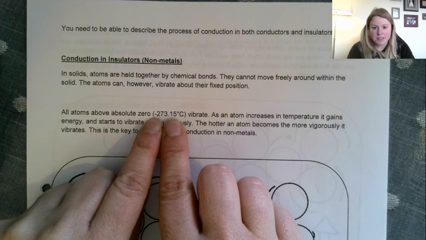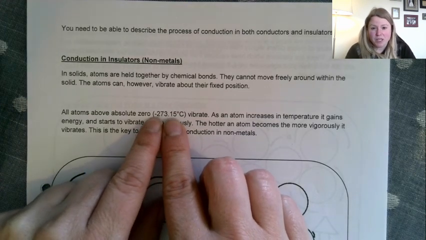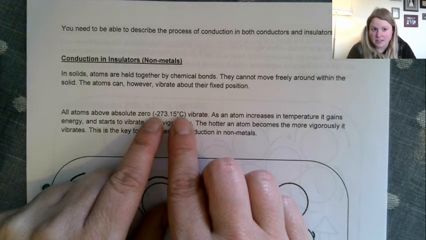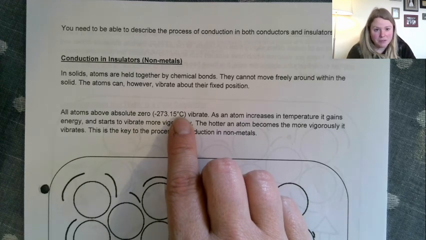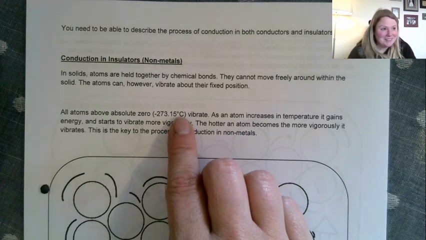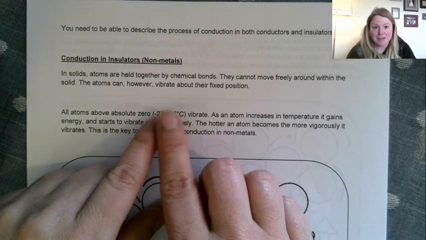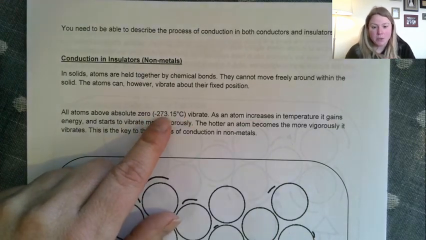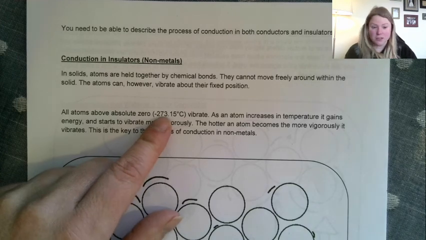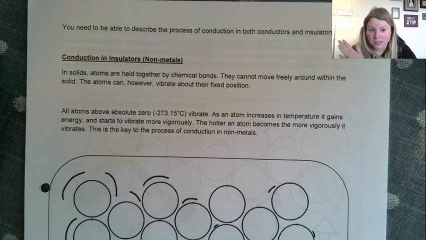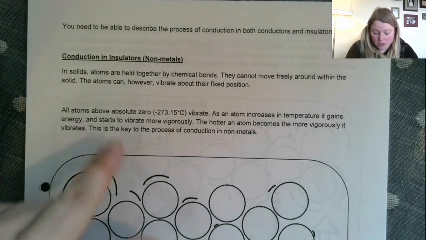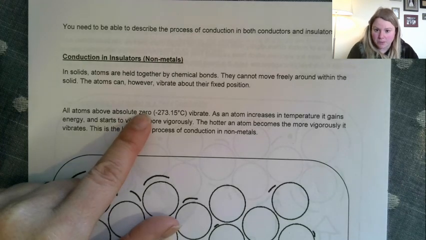And look, that's what it is, minus 273.15 degrees Celsius. I can't even imagine that degree of coldness. Yeah, so minus 273.15, and that is the coldest possible temperature that there is. It doesn't get any colder than that. So that is why it's called absolute zero.